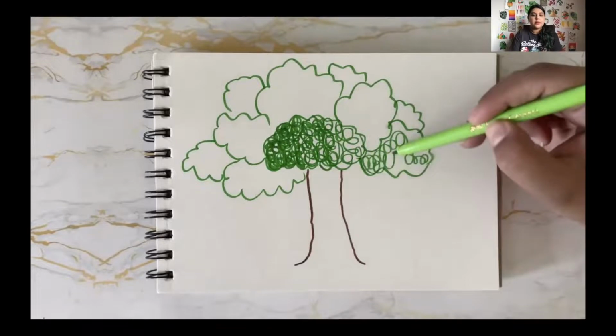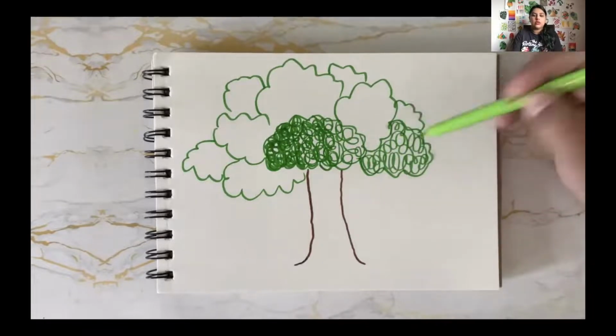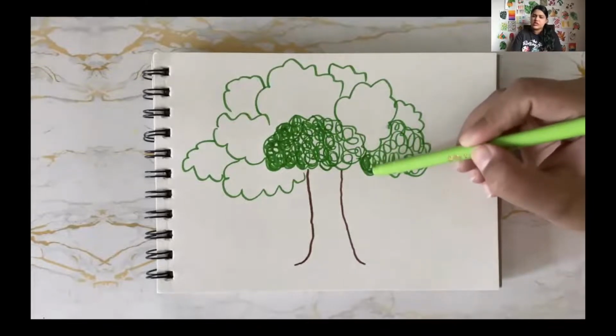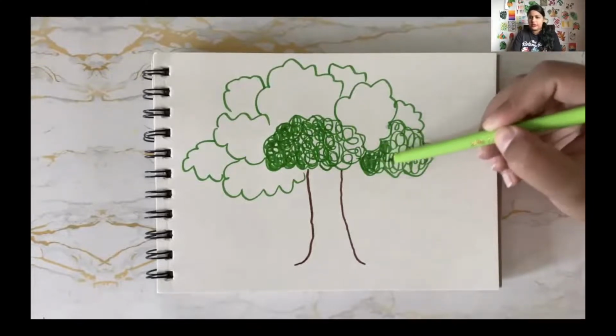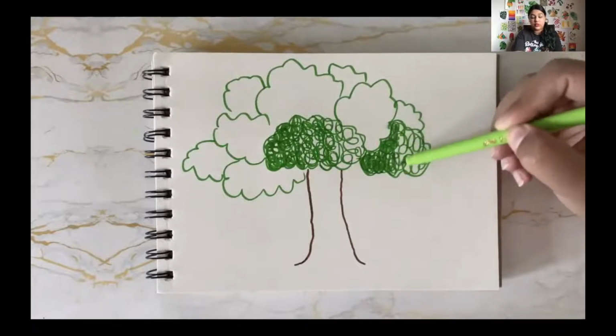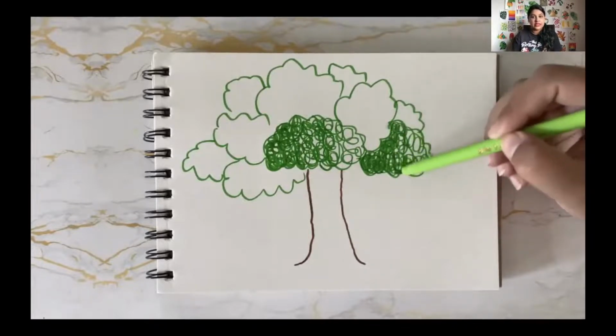Always remember, first step is going to be to add your scribbles everywhere. And you can start with whichever one you want. You don't have to do this one, then that one, then that one. Go ahead and do whichever you like at whatever time, no problem. Do it neatly, do it as neatly as you can.